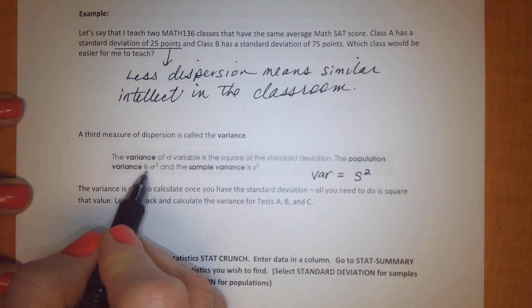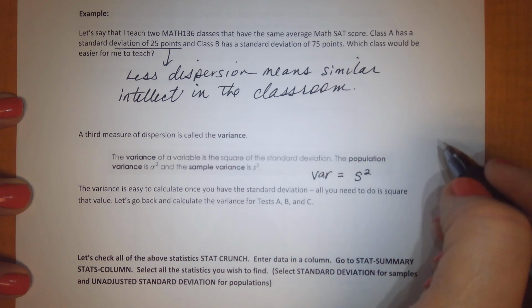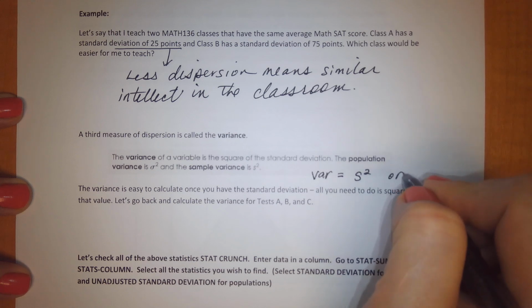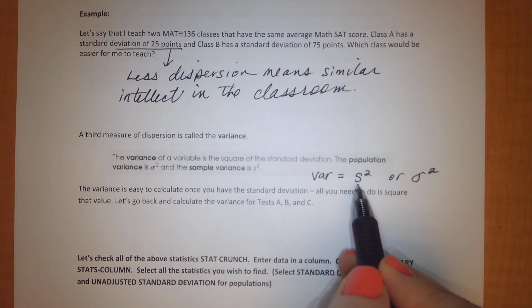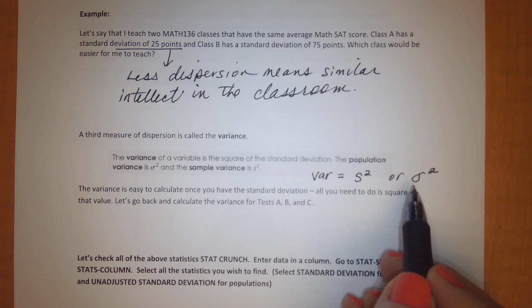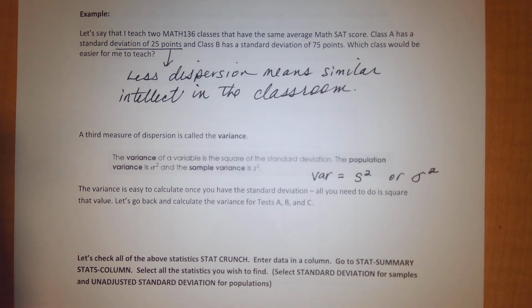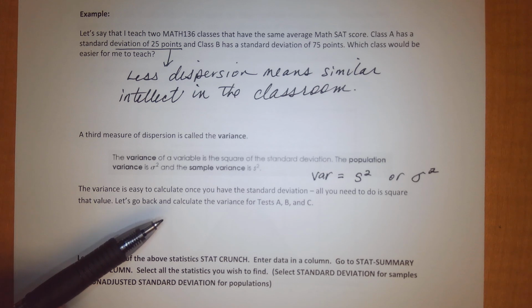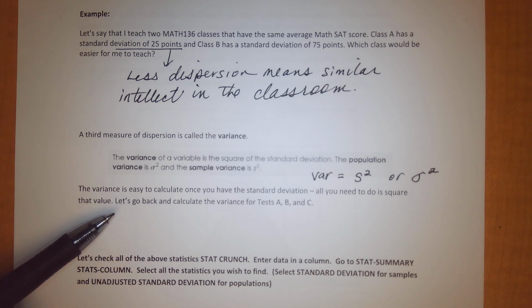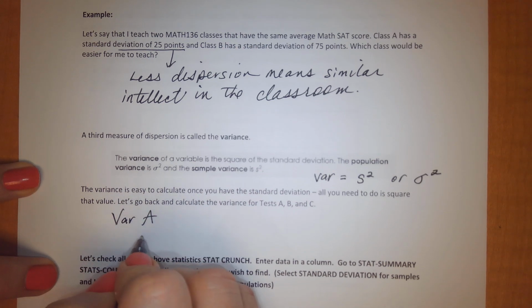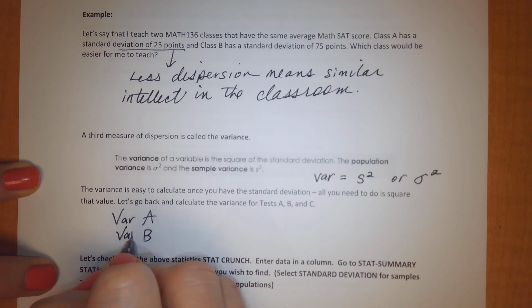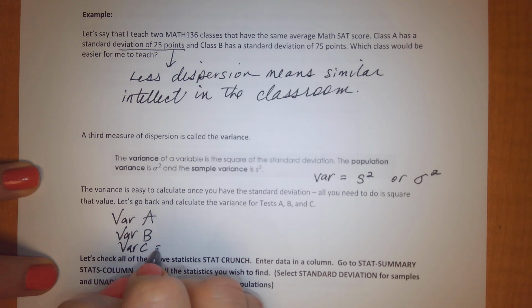If we wanted to talk about population variance, then we would use sigma squared, because s is for the sample and sigma is for the population. The variance is easy to calculate. Again, all you need to do is square that value. So let's go back to tests A, B, and C, and let's find the variance for test A, test B, and test C.